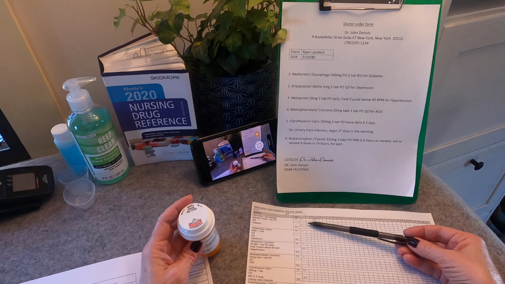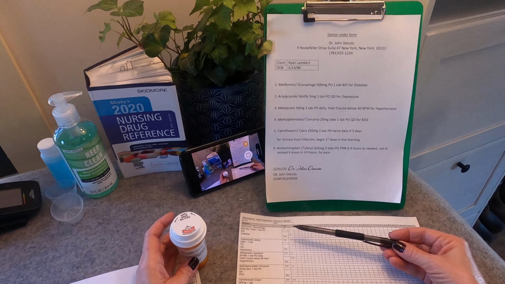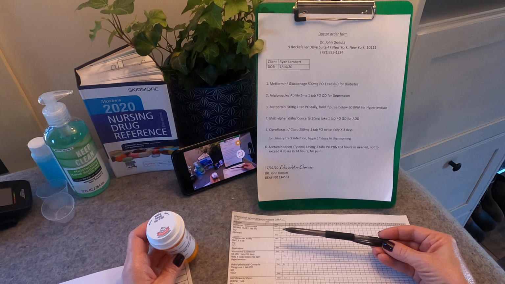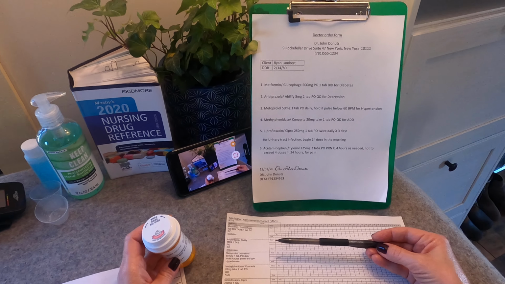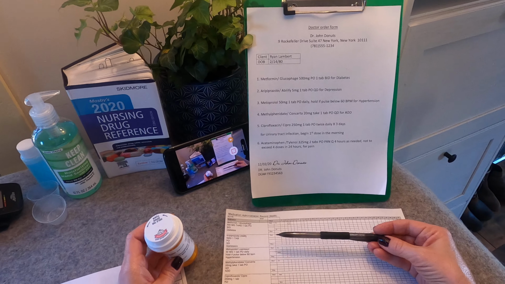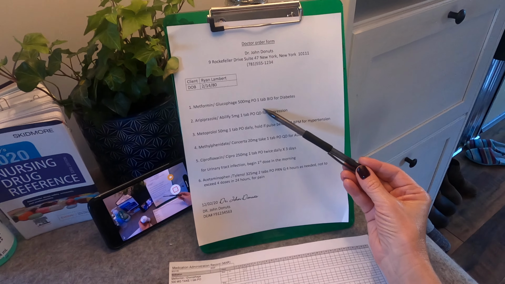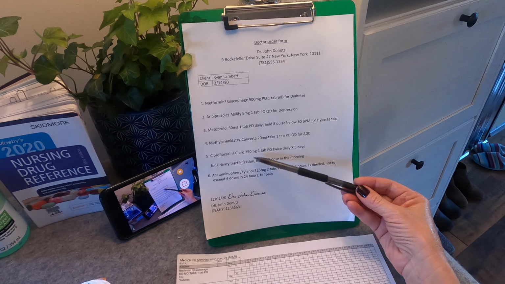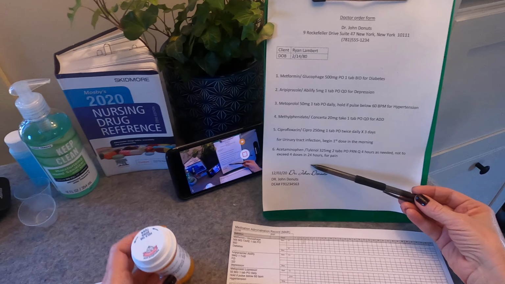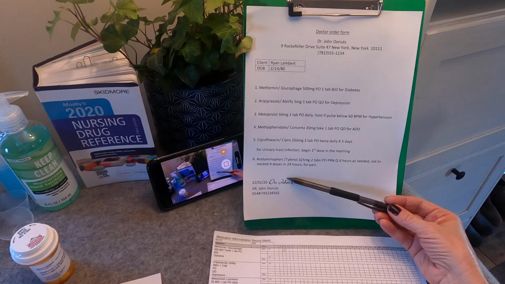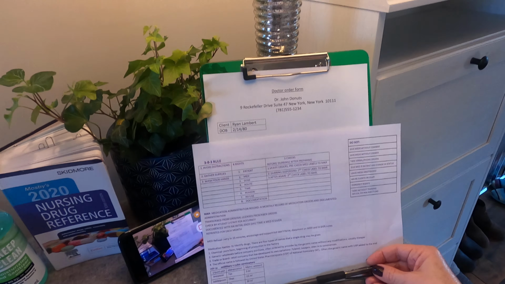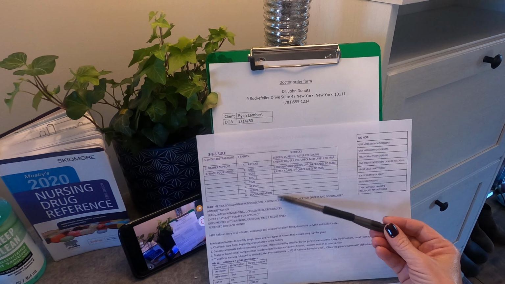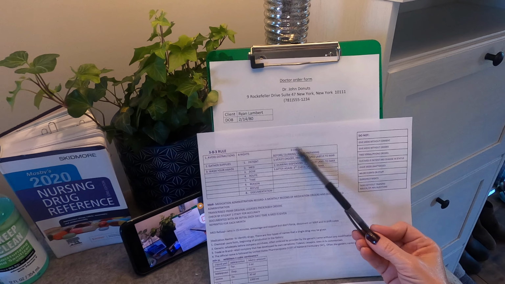In my mind, the role of the CRMA really comes down to 3 main overall tasks. You're going to follow the doctor orders. You are going to follow the 8 rights of safe medication administration. This is also available for download off my website.